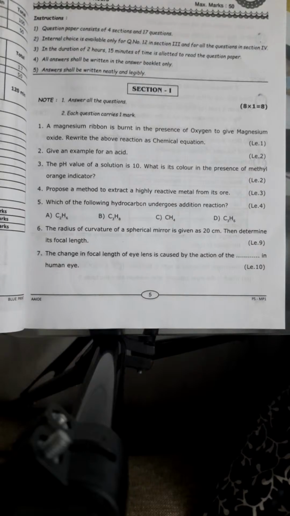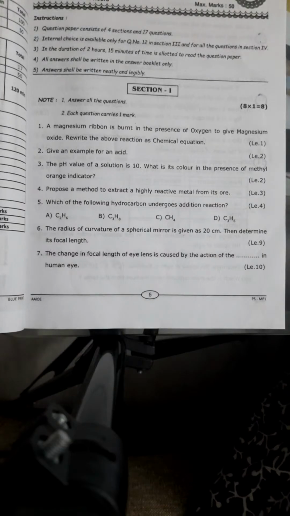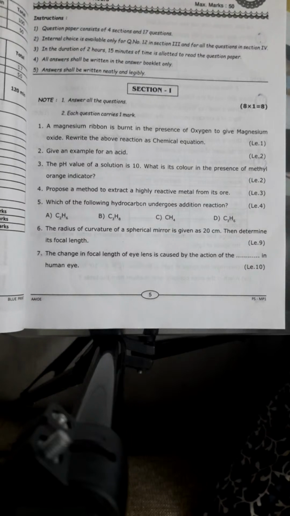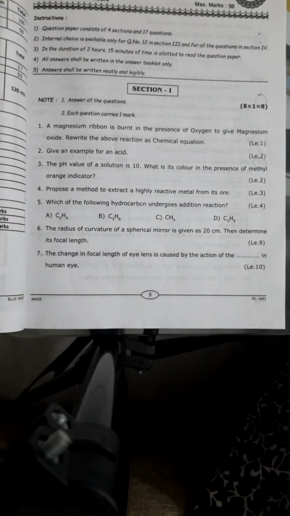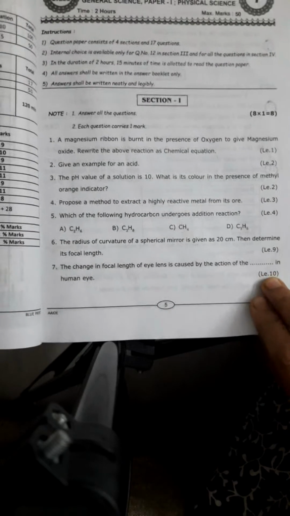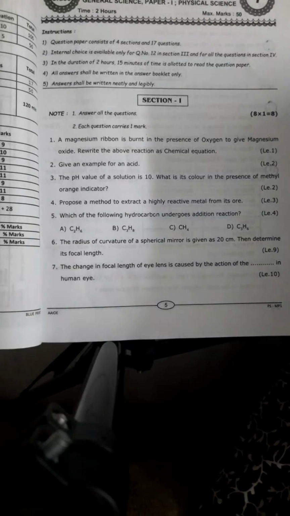Magnesium ribbon reaction, that's an oxidation reaction. Metal reacts with oxygen to form metallic oxide. So in this reaction, magnesium is reacting with oxygen to produce magnesium oxide. The question asked is, rewrite the above reaction as a chemical equation. You need to give the chemical equation for that.